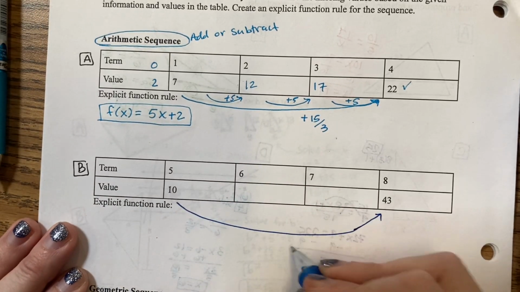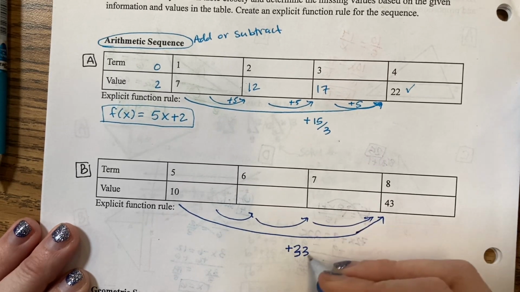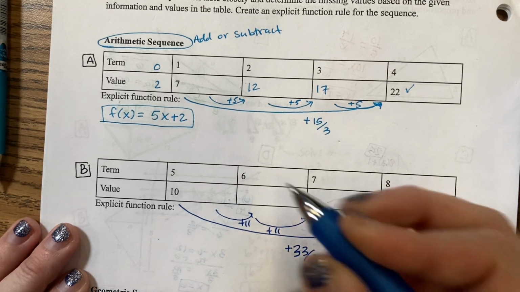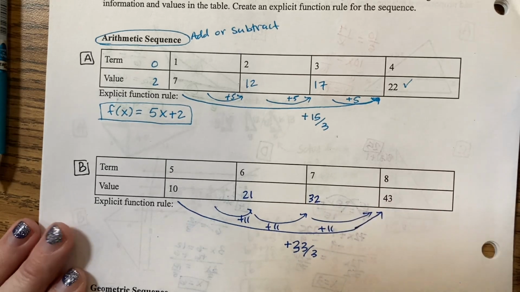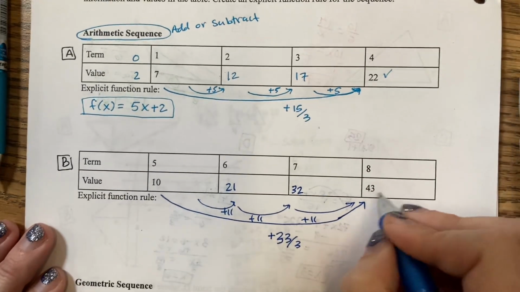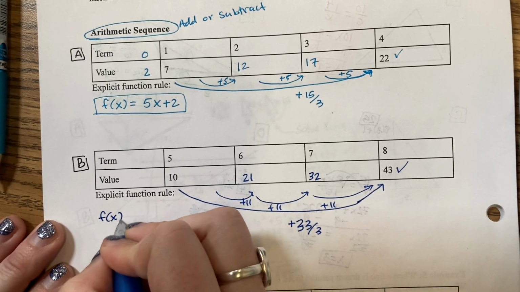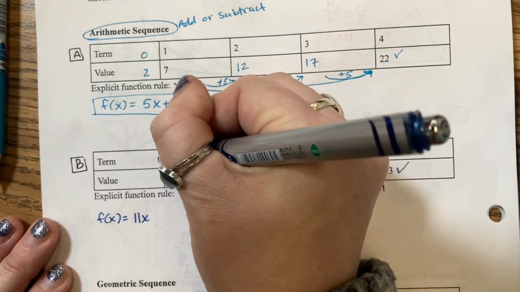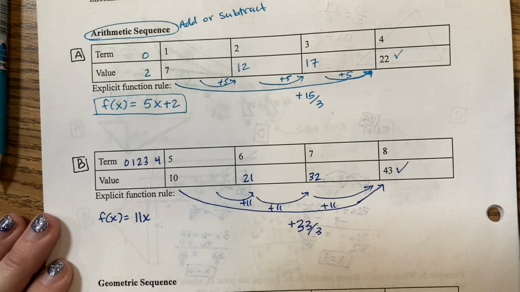10 to 43, that's adding 33, split that into 3 pieces, that'd be adding 11 each time. My explicit rule, my slope is 11x. My y-intercept, I'd have to go back to 0.